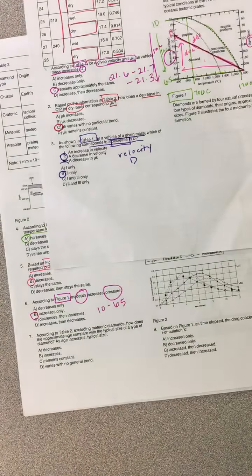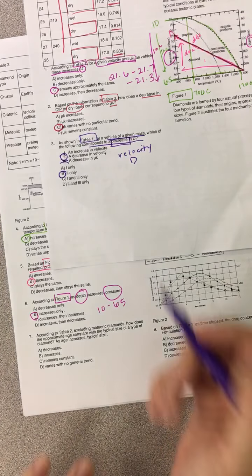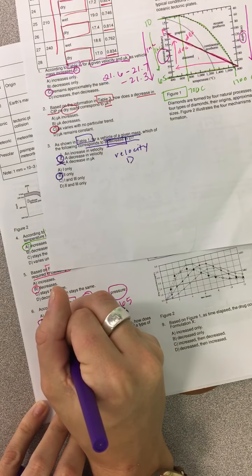So remember, for this whole standard, you're finding the trends, right? So that means that you read the question. Step 1 is find where to look. So this one will be table 2.